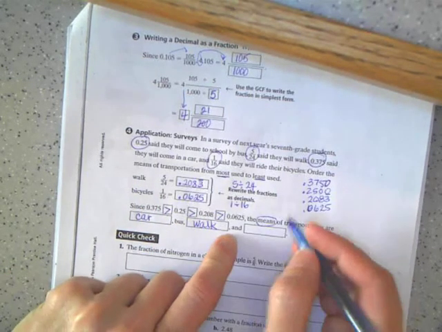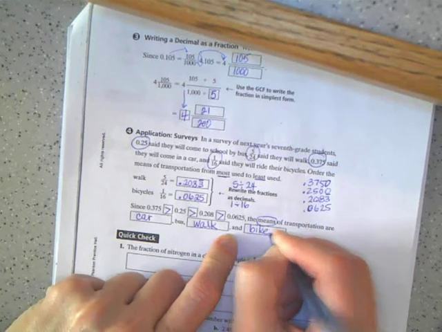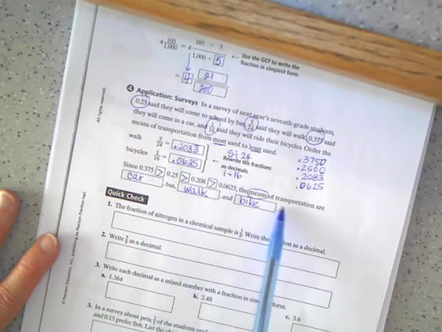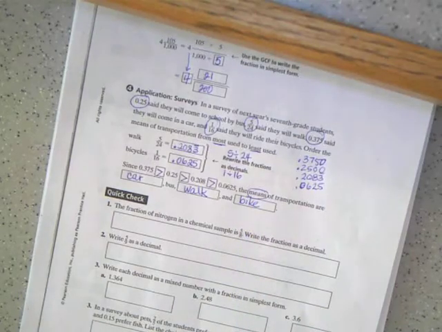And 0.0625 will use their bikes. Okay, so again, we need the numbers to answer the question, but the question asks for the means. In this term, means is what type of transportation will they use?